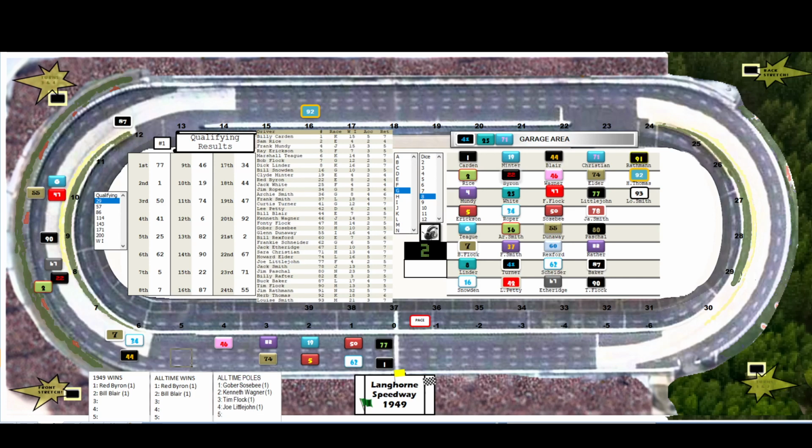This is a garage area. I just take and drag and stick people in the garage after they're out of the race. The numbers correspond with around the track. That probably all makes sense.